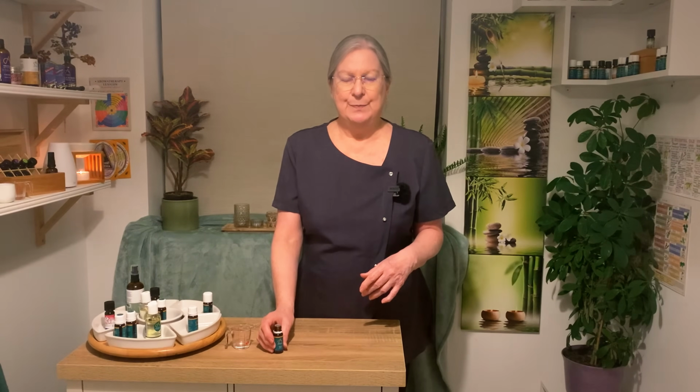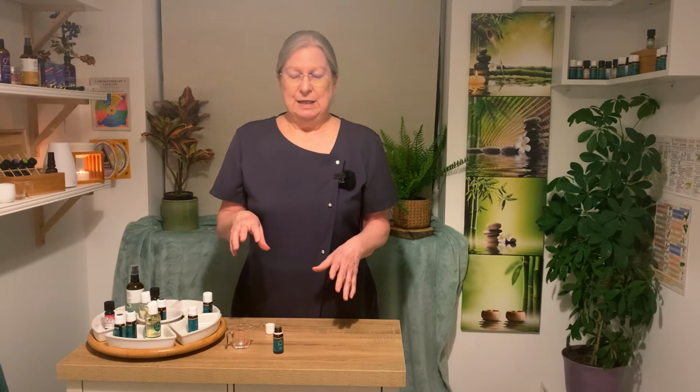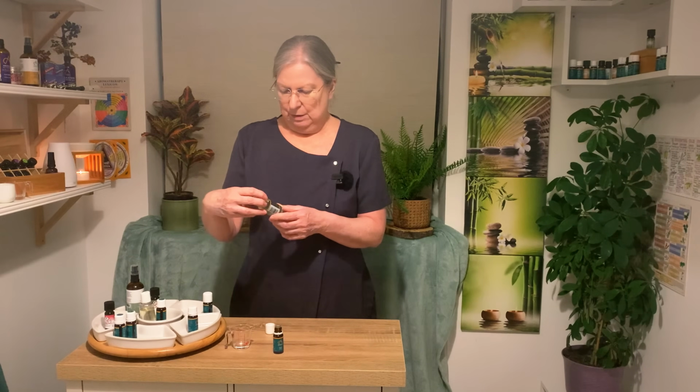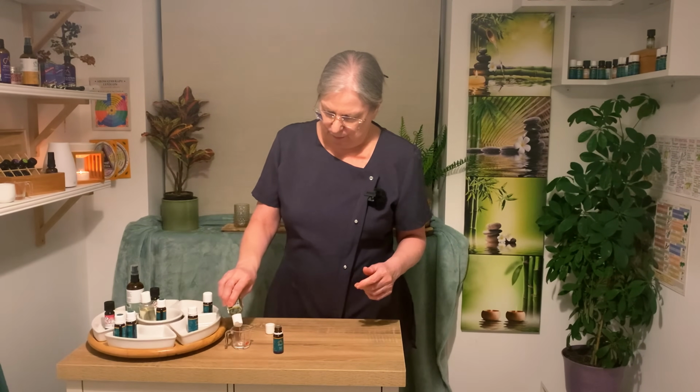This particular one is sourced out of India. So, you could use it for its sports massage qualities and mix it with, I would suggest, grapefruit oil.